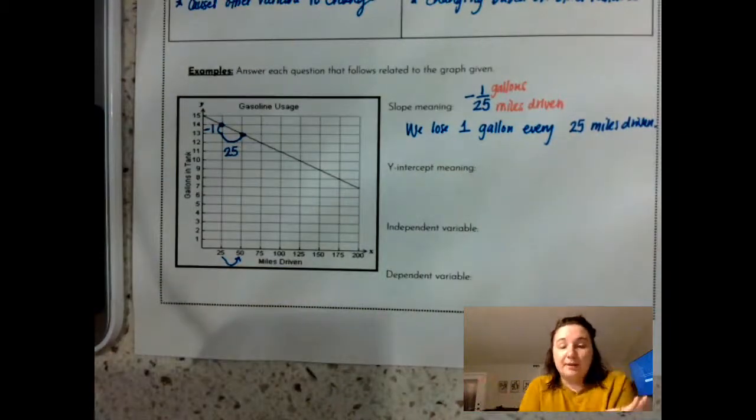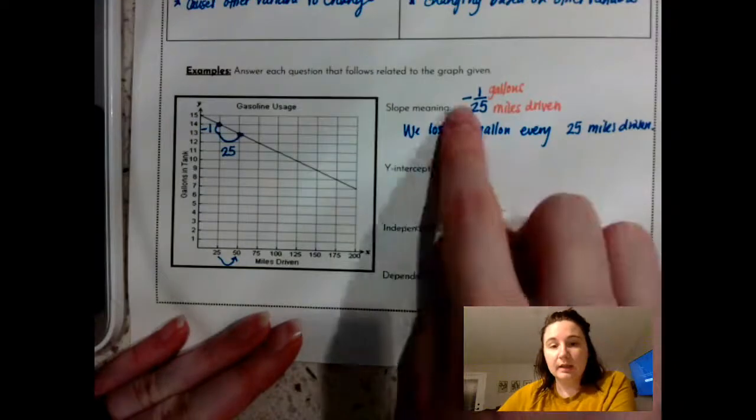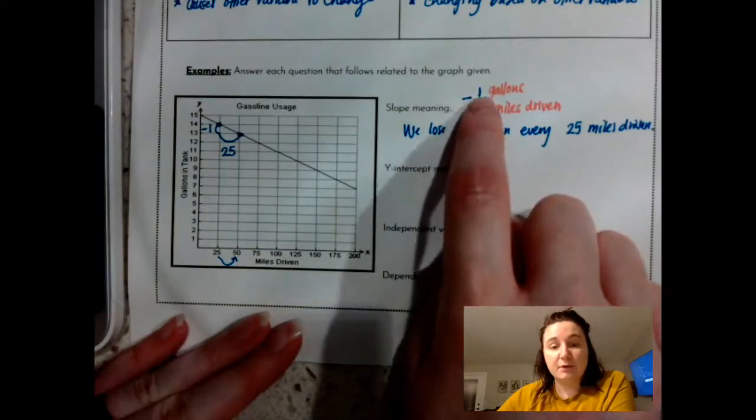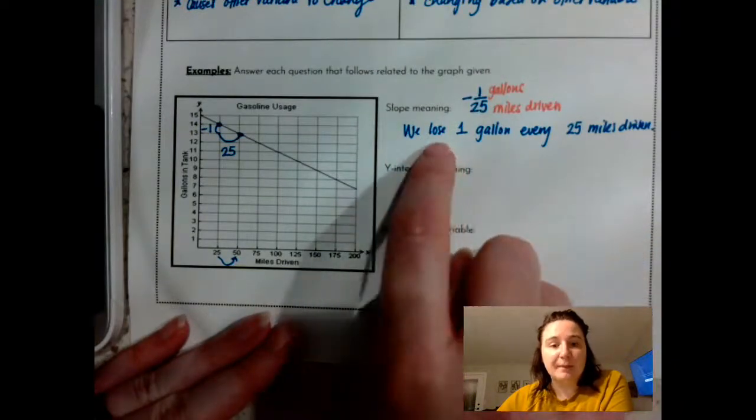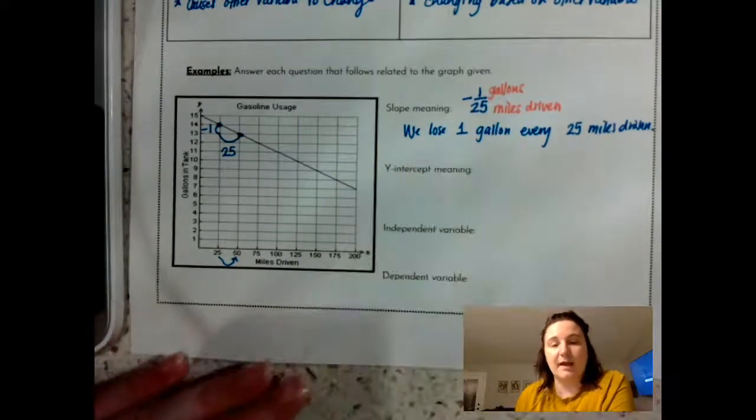So find it out of a context, put some labels on there to help you, and then write it in a sentence. Be careful, if it's negative, you'll want to say something about losing or dropping. If it's positive, you want to say something about gaining in that word.